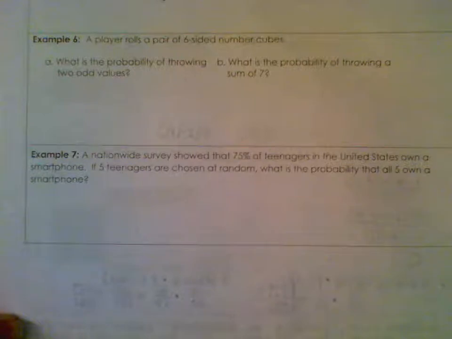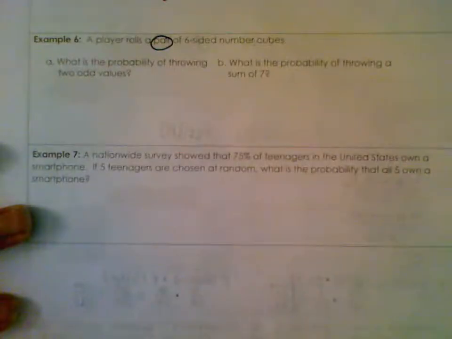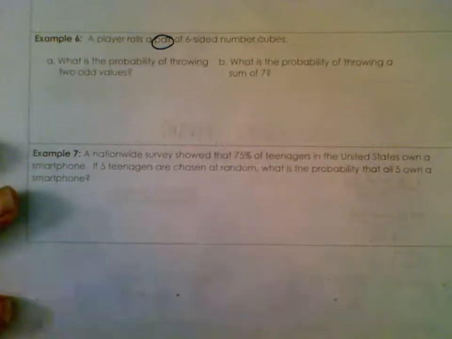Let's look at example 6. A player rolls a pair of 6-sided number cubes. What is the probability of throwing 2 odd values? So we're talking about a pair of those dice. It means we have 2 events going on, dice 1 and dice 2. We want to know what's the probability of throwing 2 odd values. So it's the same thing as getting an odd and then another odd.